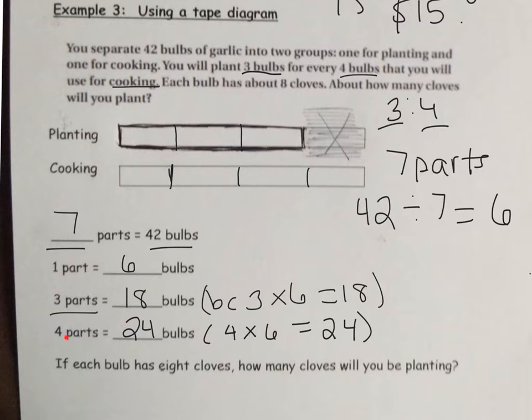We're not worried about the 24 bulbs we're cooking with because the last part of the question says, about how many cloves will you plant?